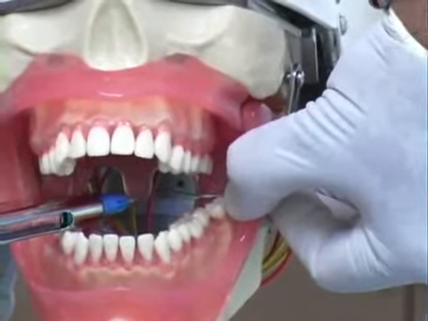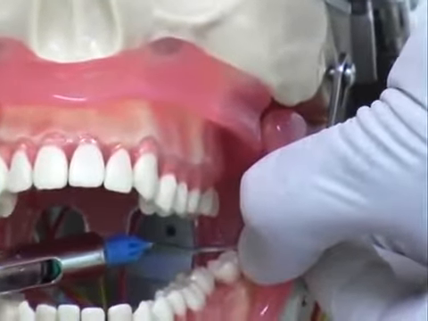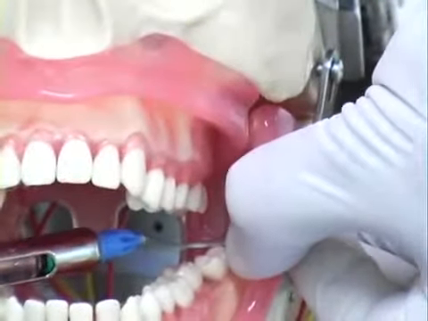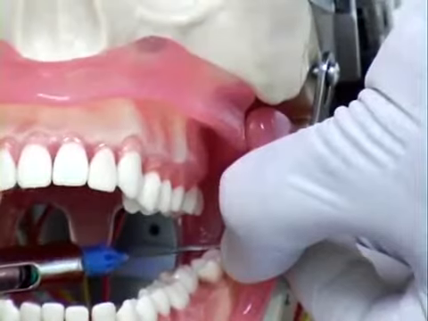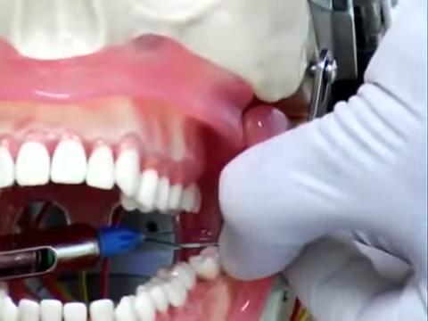You can have an injection point here, 5 millimeter medial to the coronoid notch and about 1 centimeter above the occlusal plane, which is here.